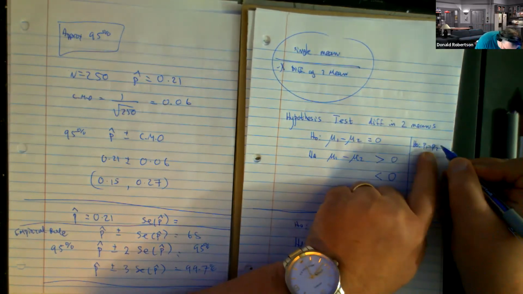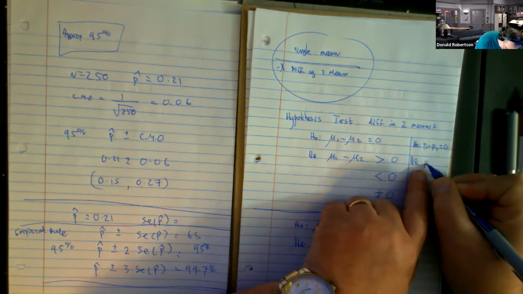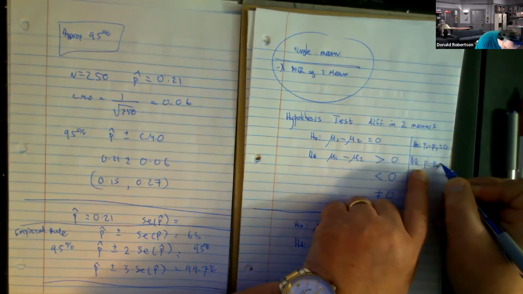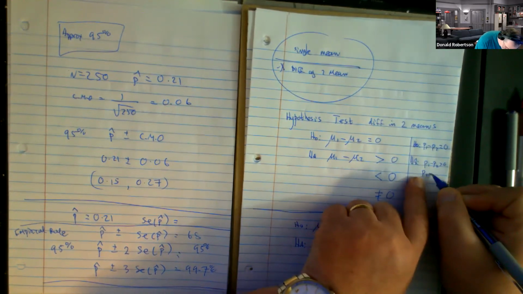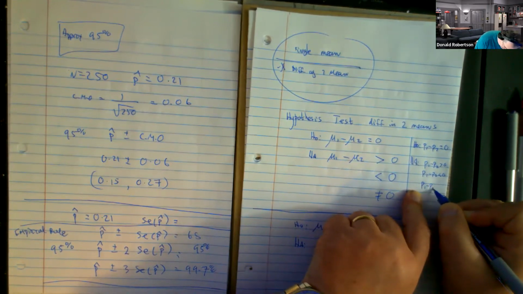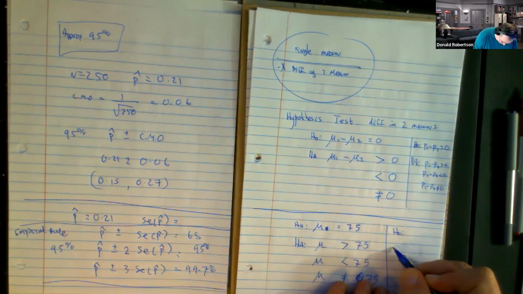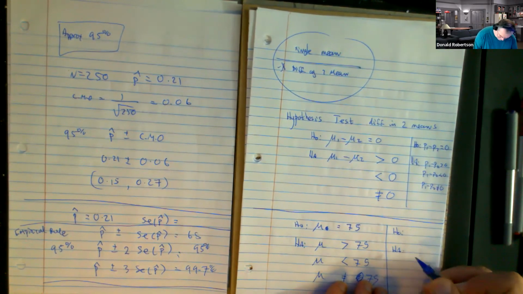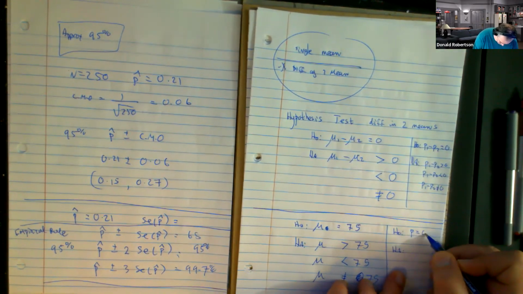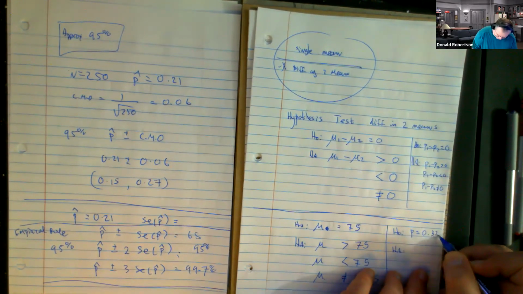Right, P1 minus P2 equals 0. And then your alternate is the first one is bigger than the second, or the first one is less than the second, or that they're just different from each other. And when you do a single proportion, you have, oh, the percentage of Americans who smoke was 32%.